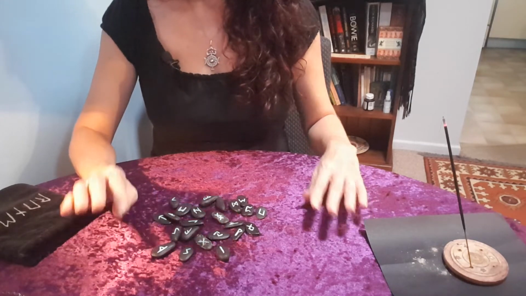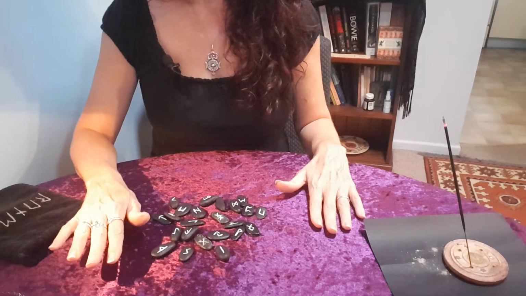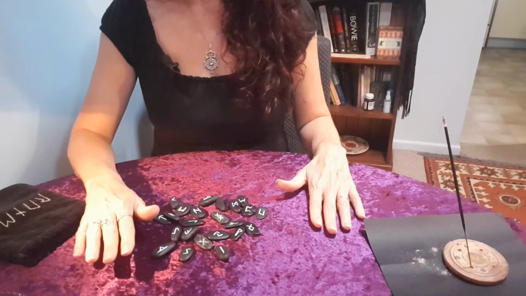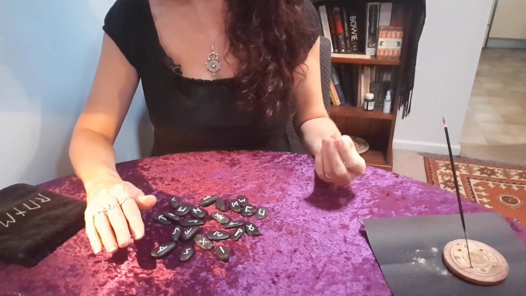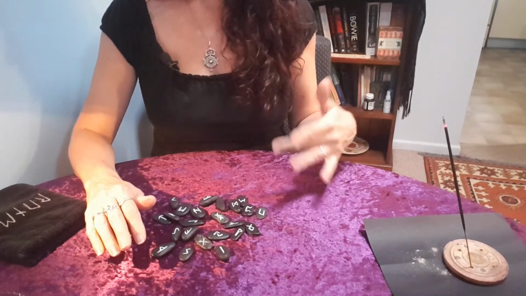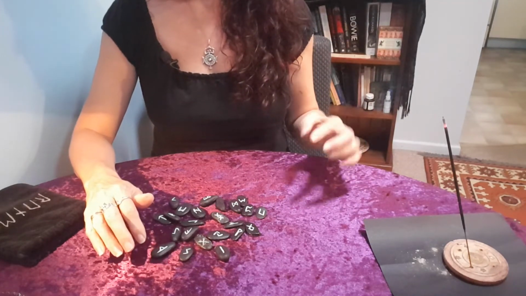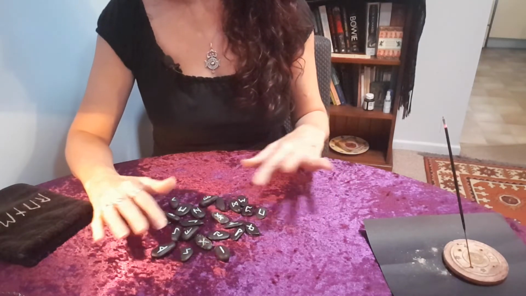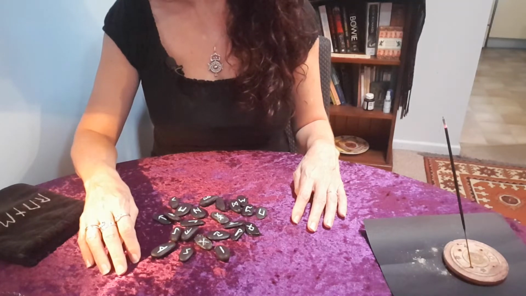So once you've got your runes or you've made your runes, it's just a matter then of cleansing them and consecrating them before you use them. And you're also going to need to cleanse them after you've been using them, particularly with other people. You don't necessarily have to cleanse them after every reading with another person, but it is good to do it quite regularly so that they're not accumulating any energy that you don't want them to have.